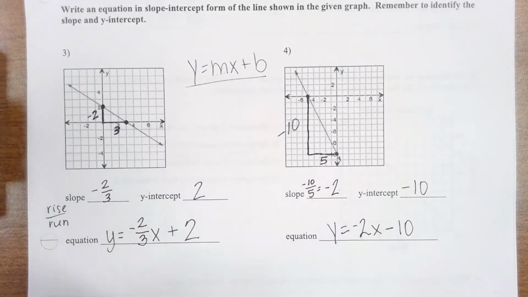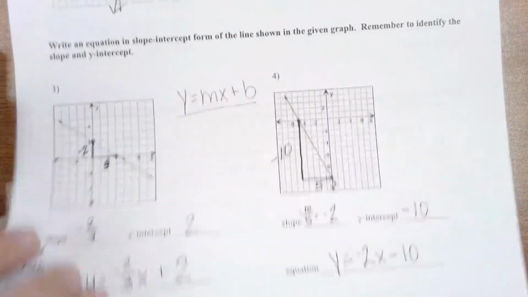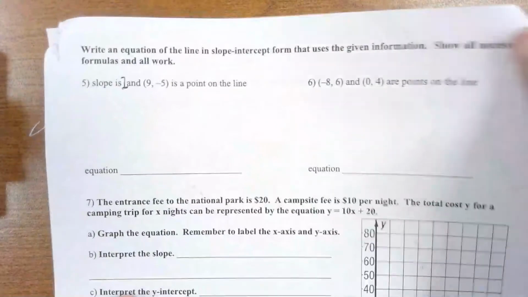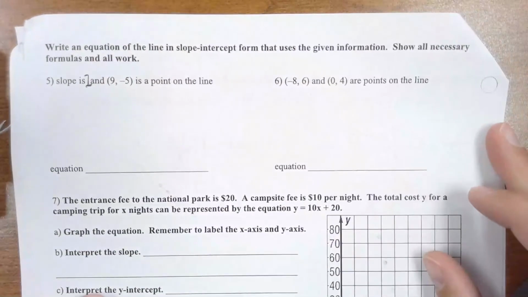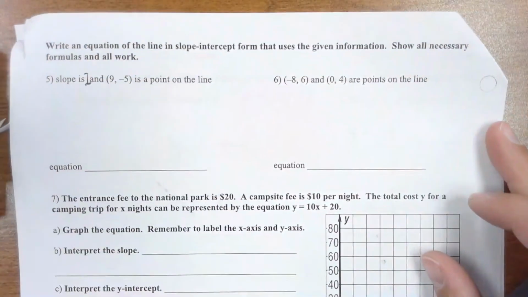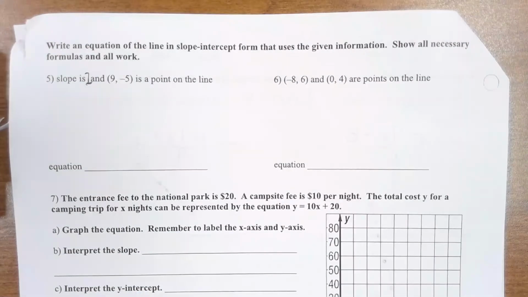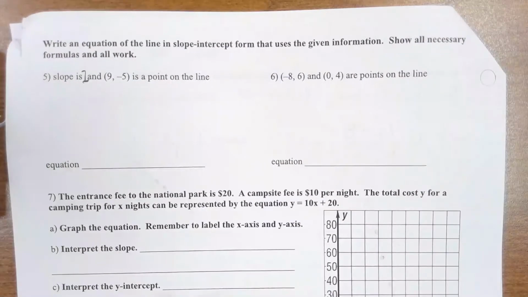Okay, let's move on to the second page. So on the second page, we are going to write an equation of the line in slope-intercept form that uses the given information, show all necessary formulas, and all work. So the first one here, number 5, says that the slope is 1, and we have a point that is 9, -5 on the line.